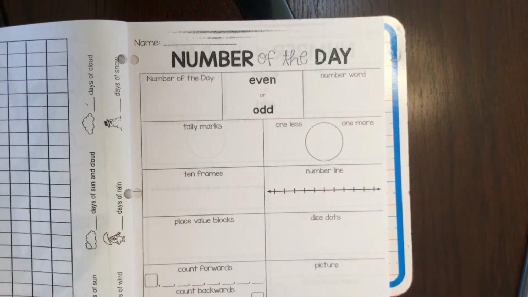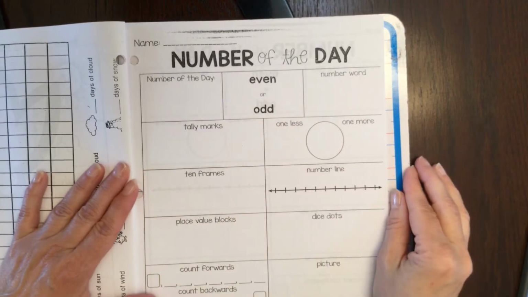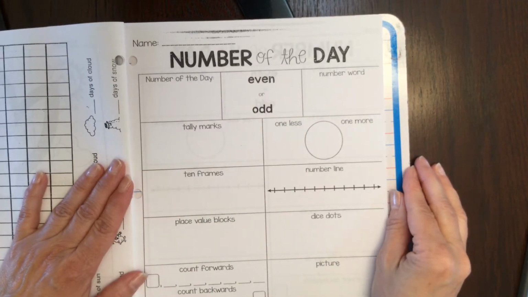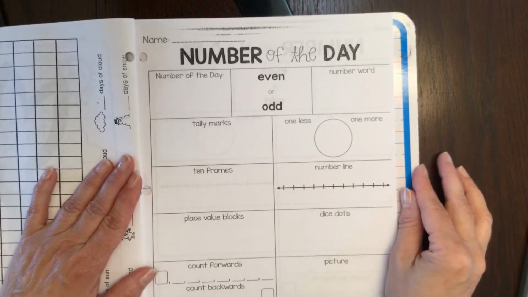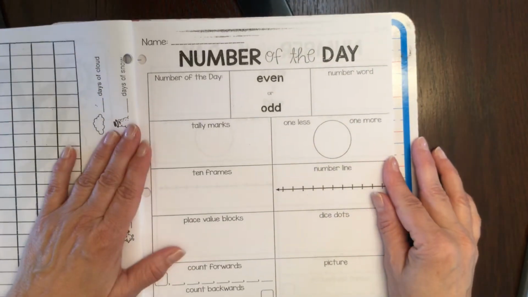Good morning, my friends. It's Monday, May the 4th, and after today, we'll always add our number of the day to our calendar video, but I didn't want it to be too long for the first day that we did our May calendar. So flip in your May calendar to your very first number of the day page.